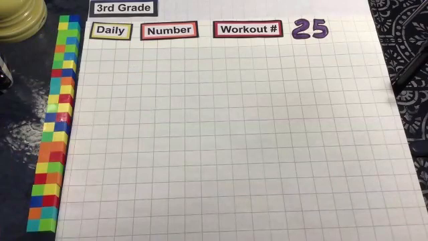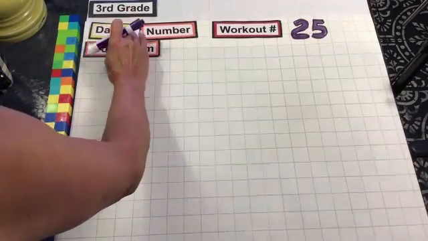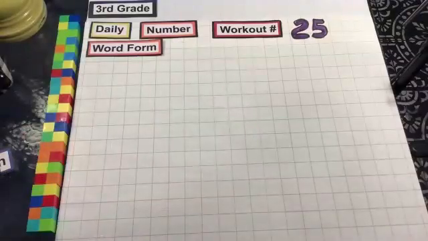So let's get started. Hopefully you have all of your work done and you're just checking along to see how you did. Word form, if there are some areas that you weren't sure of, always follow along and copy them down on your paper. Remember, we're creating files in our brain to remember all these math tools.